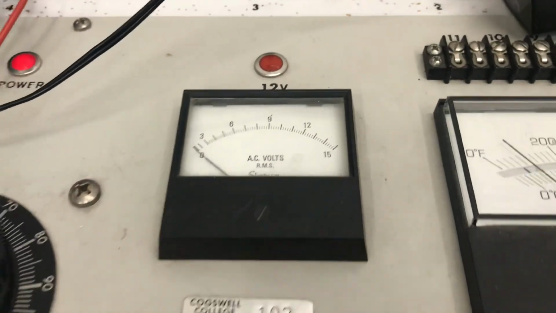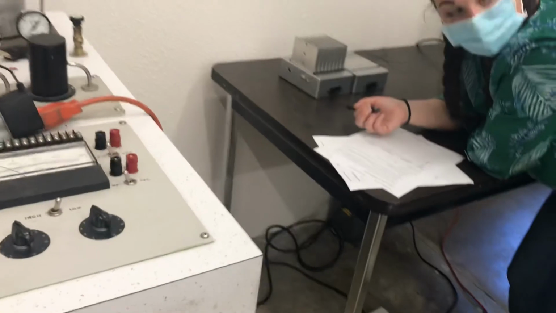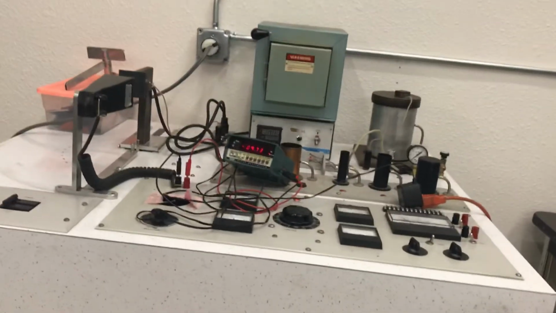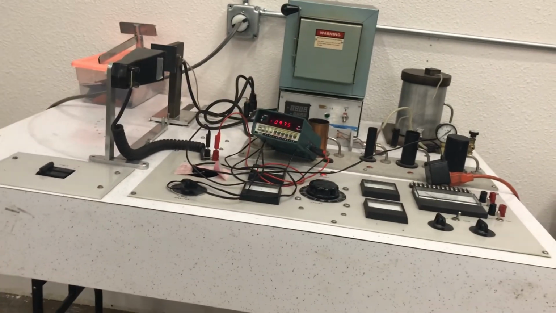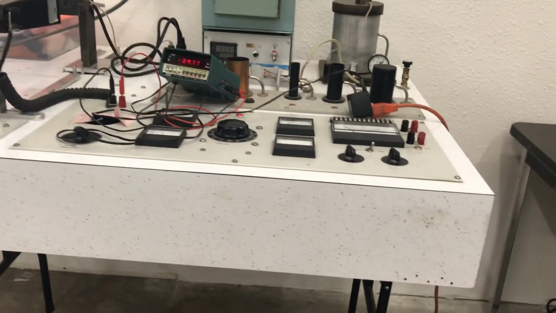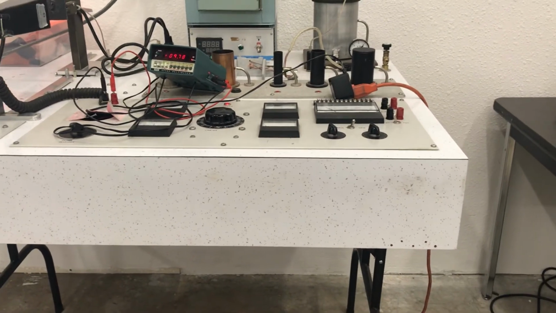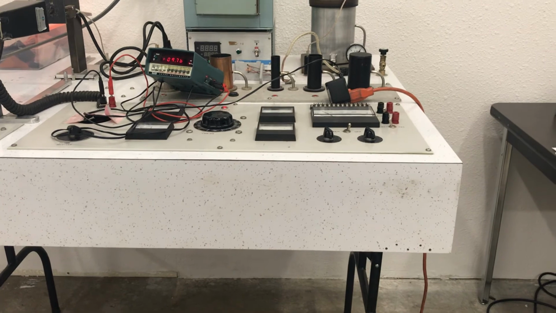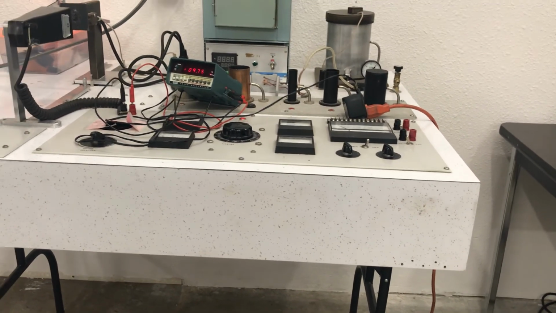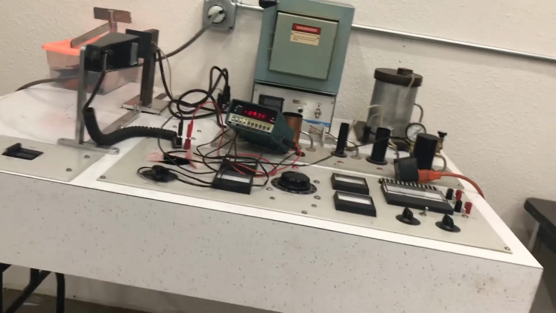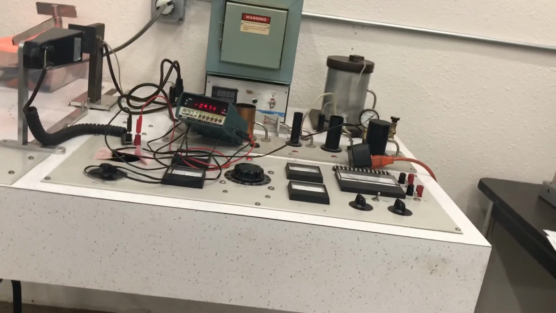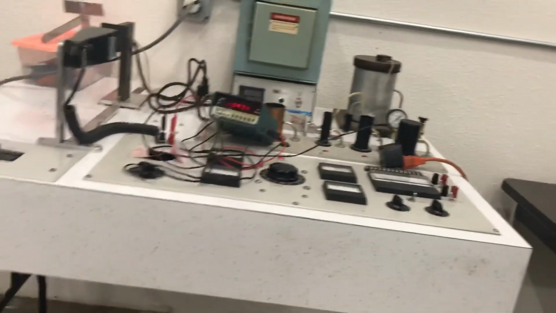Well, you might as well write it down. 26.7. Okay, what's surface? Oh, that's ambient, 26.7, and then the surface temperature.